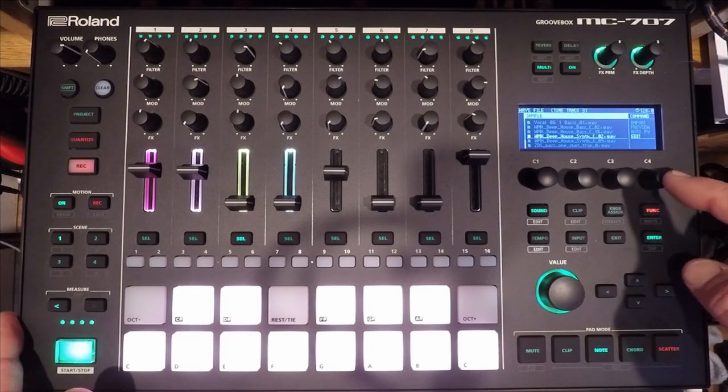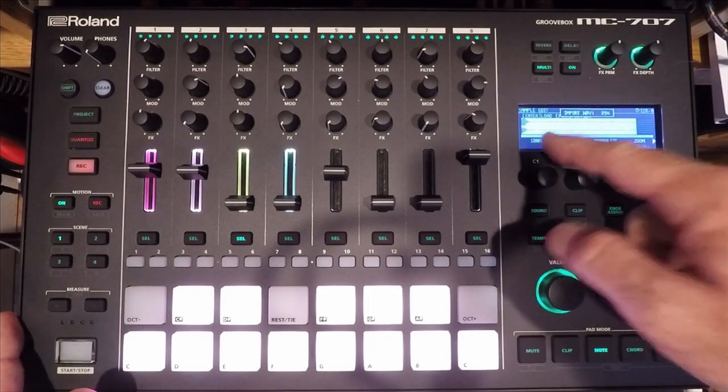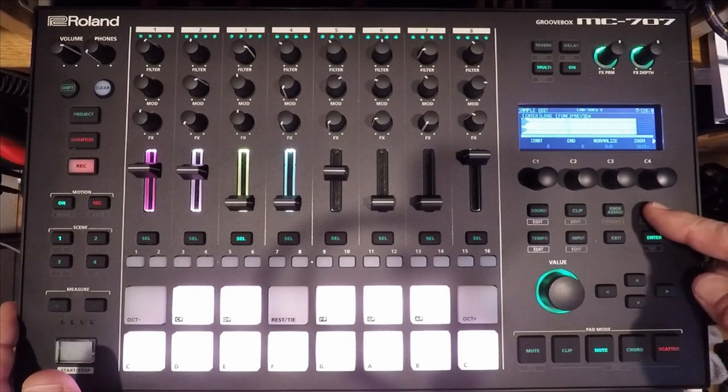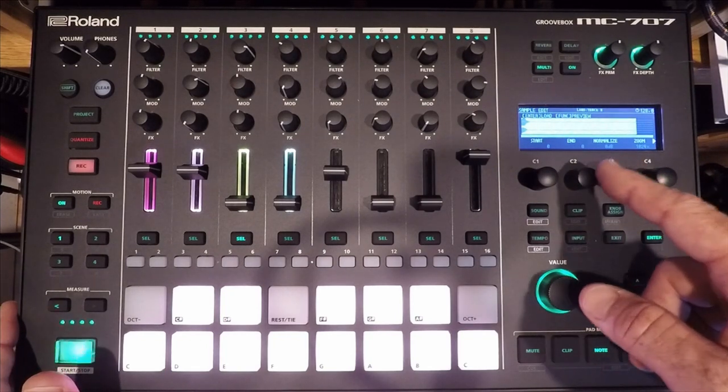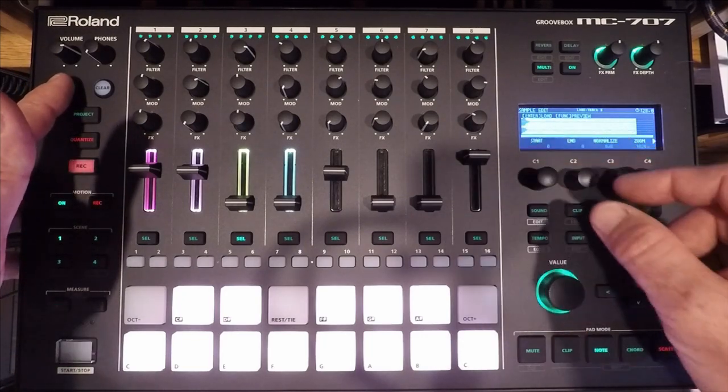Oh, sorry, press C4, not enter. Enter loads it. C4 will bring you up so you can preview it. So it sounds like there's a lot of dead space in there. We're going to go ahead and dial our end down. Hold shift and it'll jump further. Carefully, don't jump all the way to the beginning.